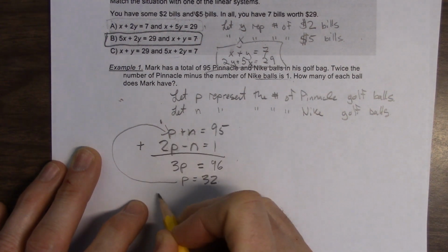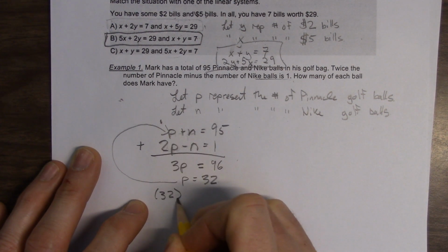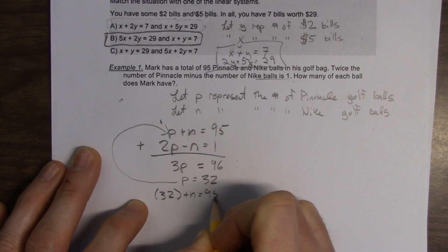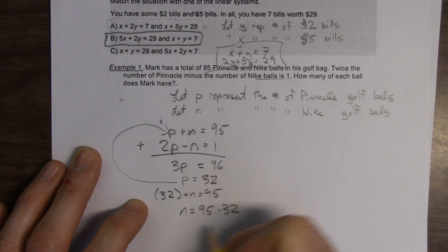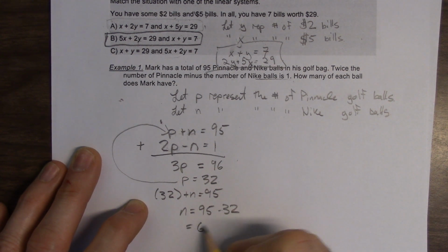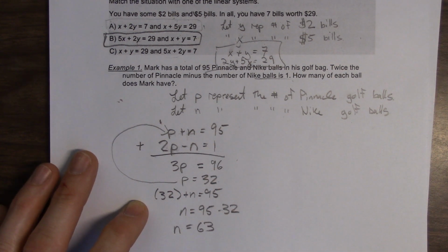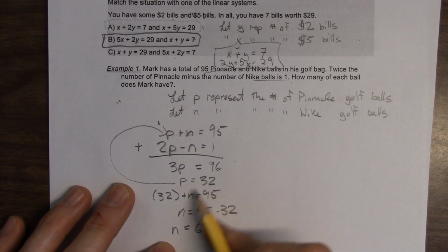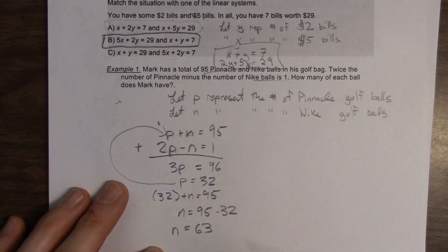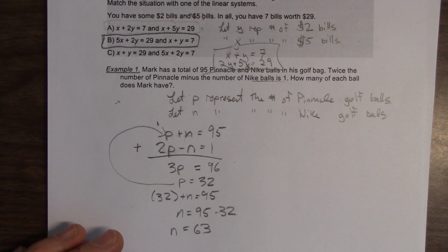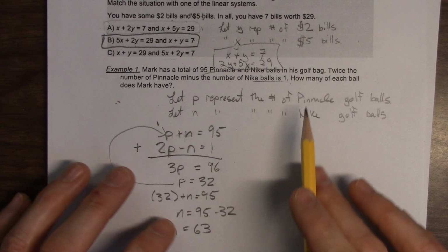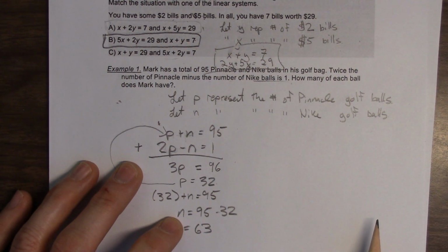So if we plug it back in there, we actually get 32 plus N equals 95. Okay? So how many Nike balls are there, golf balls? 63. Okay? Now you can plug back in because you have N. You can plug it back into either one. I'll save some time and tell you that we are correct. Okay? So the answer is, how many of each ball does Mark have?